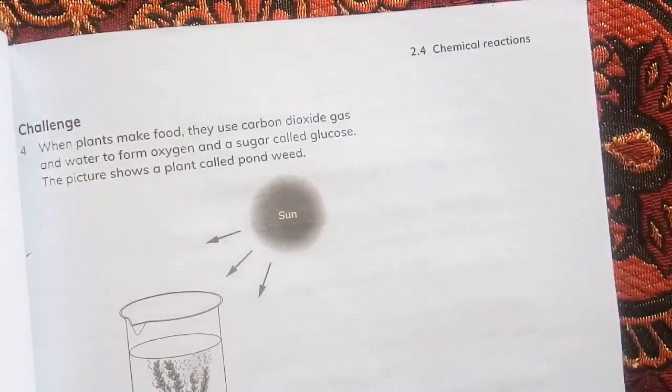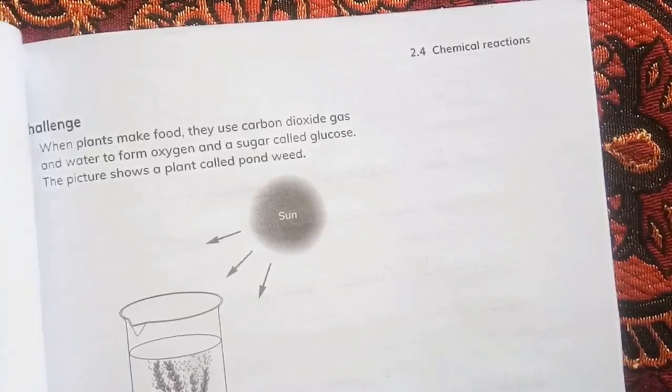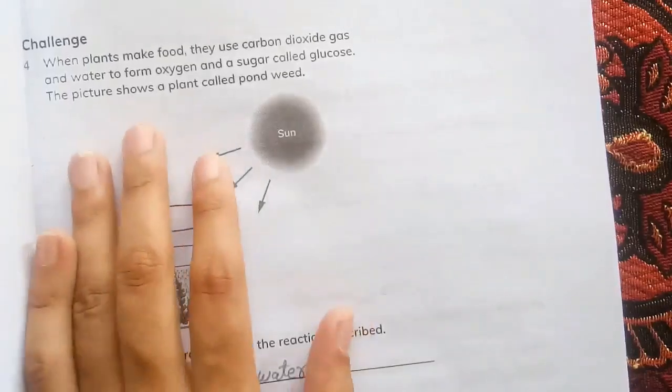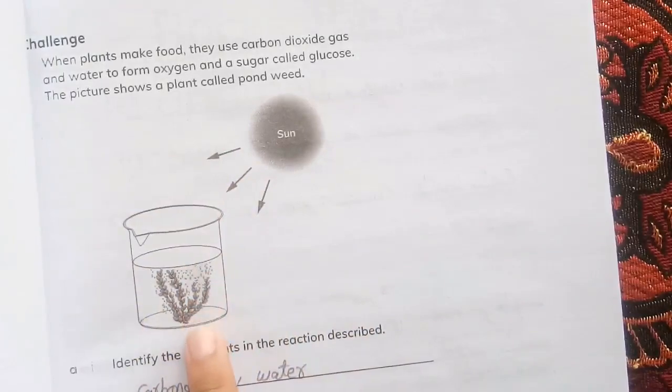When plants make food, they use carbon dioxide gas and water to form oxygen and a gas called glucose. They are basically explaining the process of photosynthesis, that plants make their own food by the process of photosynthesis. In the process of photosynthesis, they take in carbon dioxide and exhale oxygen and make glucose. Okay. Now this picture shows a plant called pondweed.